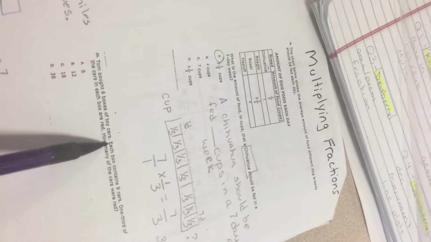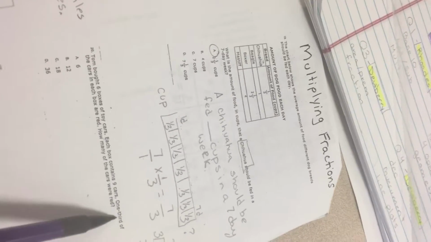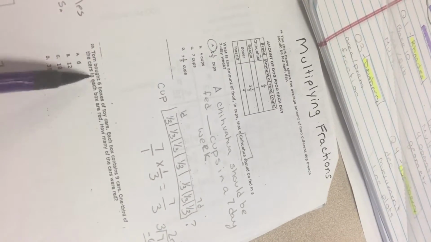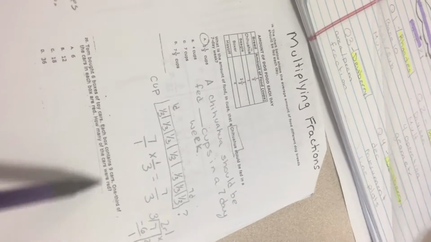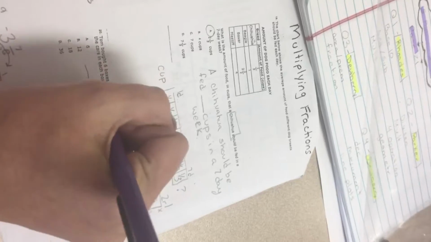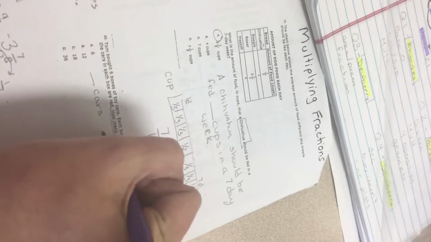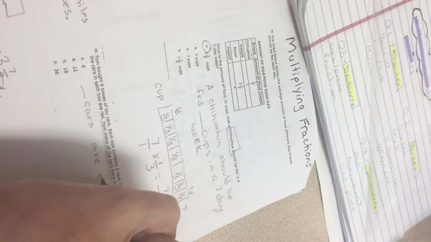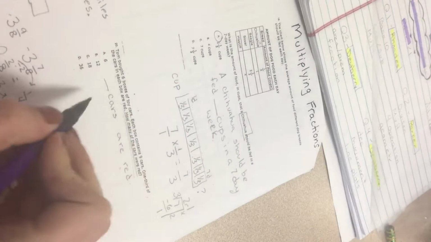Now we're with Tom. Tom bought 6 boxes of toy cards. Each box contains 9 cards. 1/3 of the cards in each box are red. How many cards are red? So we're going to go blank cards are red. We're looking for cards. So I'm going to go ahead and label it with a C for cards.